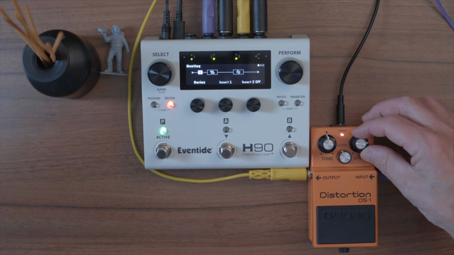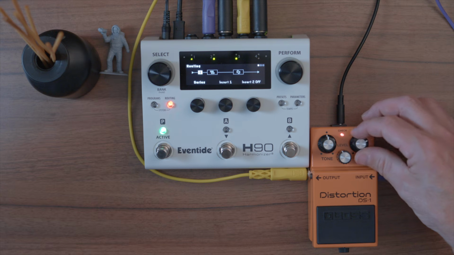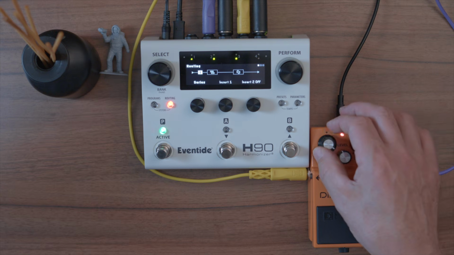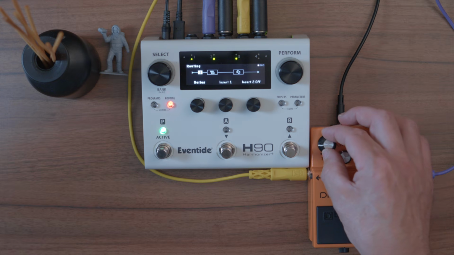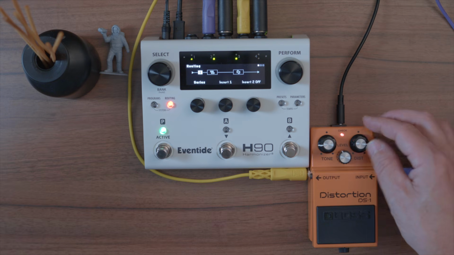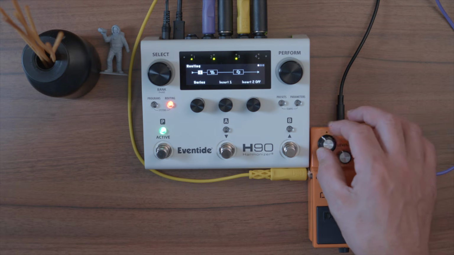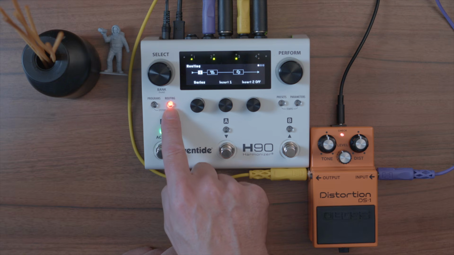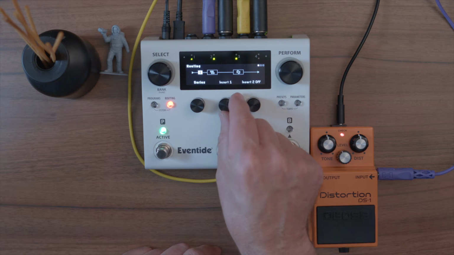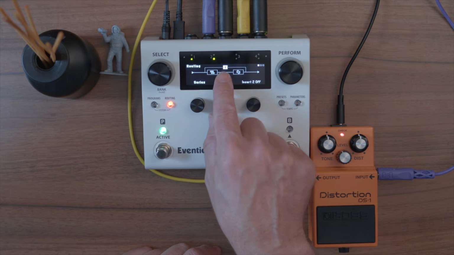You can affect the level of distortion, you can affect the tone, more high harmonics or more low harmonics. I keep both these at 12 o'clock for now. And what you can do with this routing pedal is, if I just show you by turning the middle knob here, you can change the position of where it is.